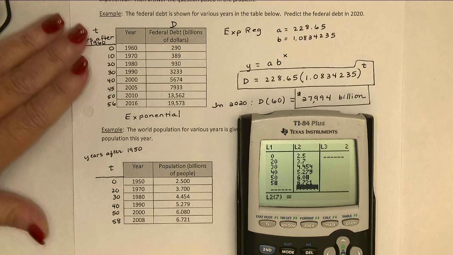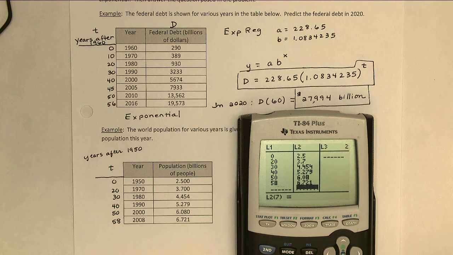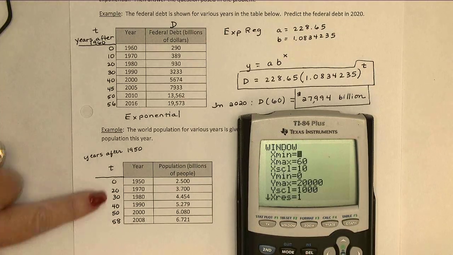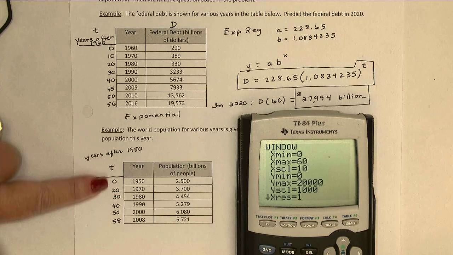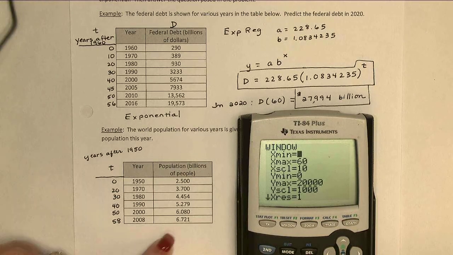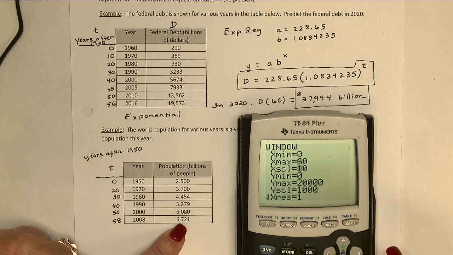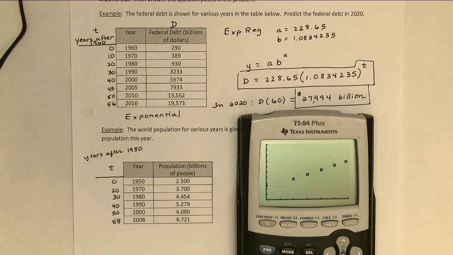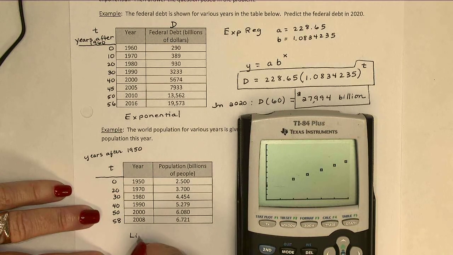All right. I need to decide what kind of model I'm going to use. So again, in the Y equals, I still don't have an equation in there. The plot's turned on. That's all good. In my window, it looks like 0 to 60 is still a good x window. But on the y's, I have much smaller numbers this time. Let's go 0 to 10 with a scale of 1. And this time, as I look at that graph, it looks very much like the data is in a straight line. So I'm going to choose to do a linear model this time.